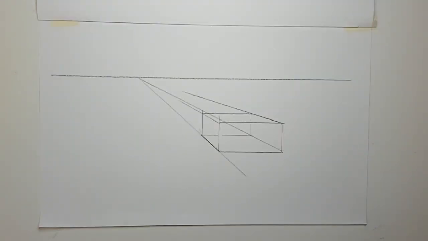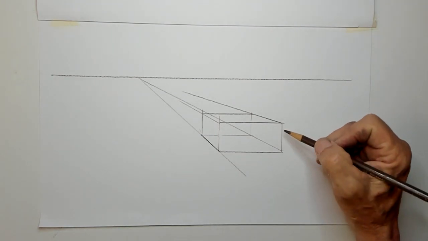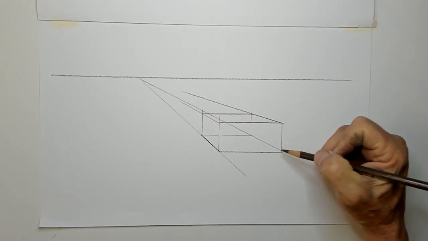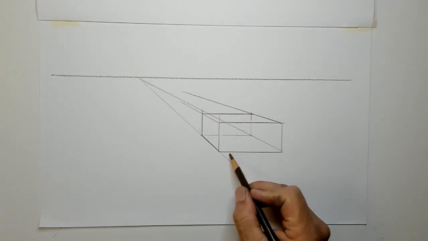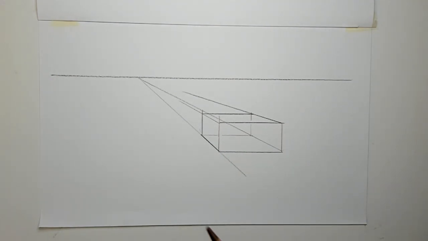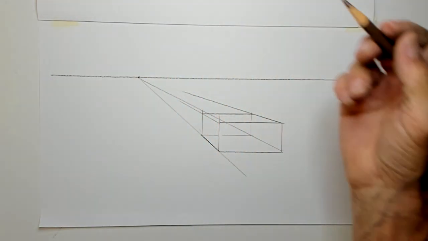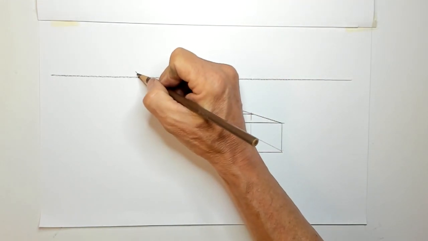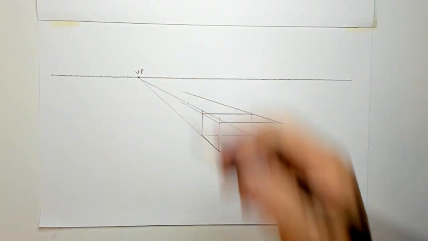Another 1-point perspective box. We can tell it's 1-point perspective because the vertical lines are straight up and down and the horizontal lines are parallel to the horizon line. So this makes that dot the center of vision, your 1-point vanishing point.